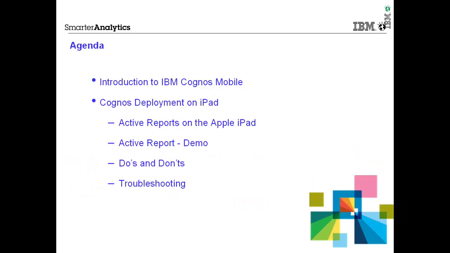See the agenda that we will be following today. First of all, we will be introducing you to the complete IBM Cognos Mobile, and then we will be looking at the Cognos deployment on iPad, which is the major agenda of today's discussion. And we will be looking at how Active Reports helps us on the iPad. We will be having a quick demo on the Active Reports, and then we will be discussing the do's and don'ts and the troubleshooting part.